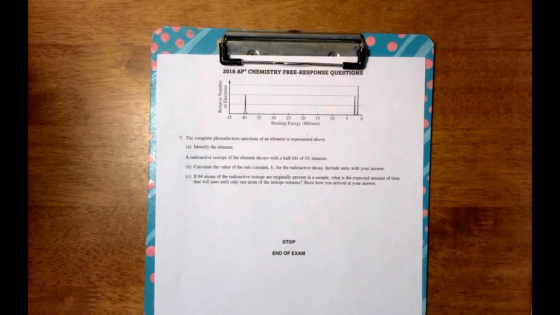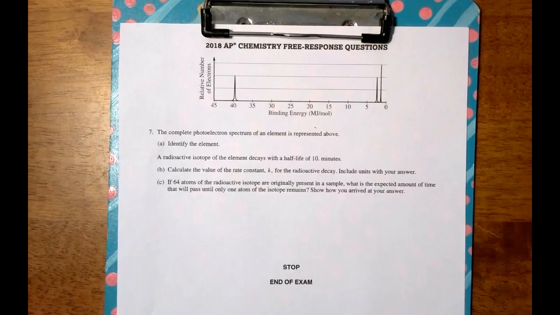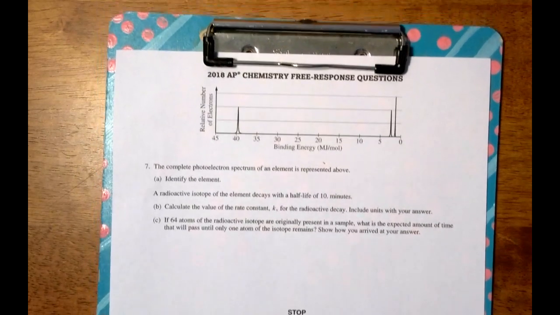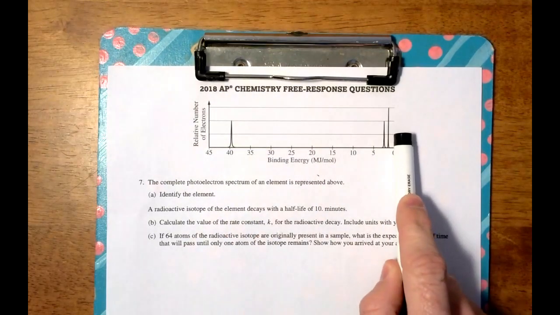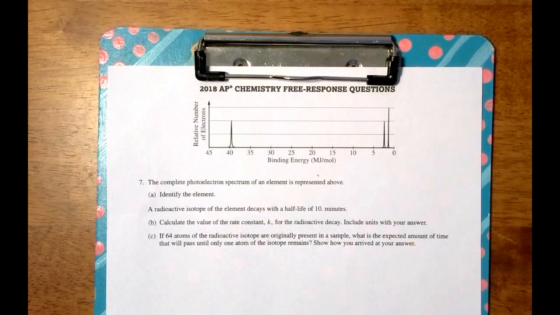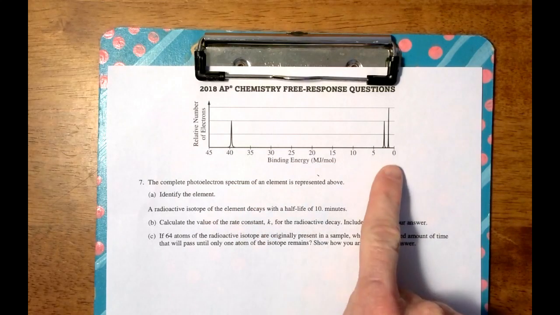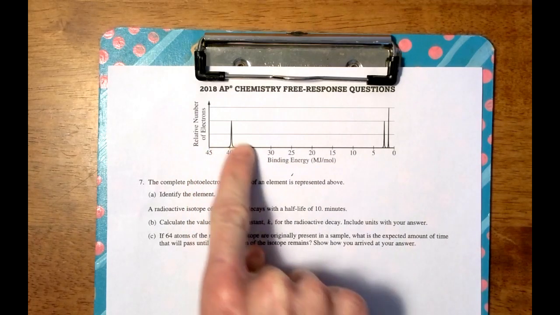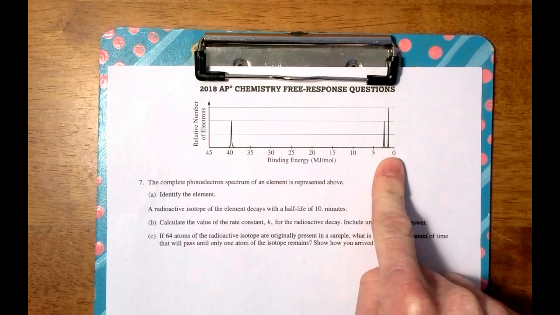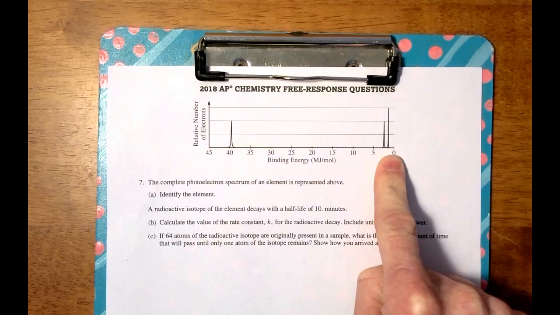So for A, we are merely to identify the element based on the PES readout that we have been given. Looking at this PES readout right here, we have 3 peaks. Remember, every peak represents an energy level and an orbital, like 1s, 2s, 2p. And we want to pay attention to the scale of it. The greatest binding energy is over here on the left. The weakest binding energy is over here on the right.